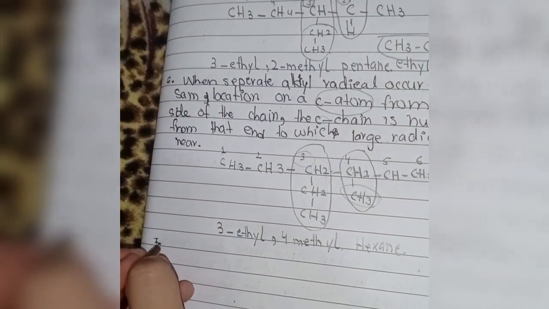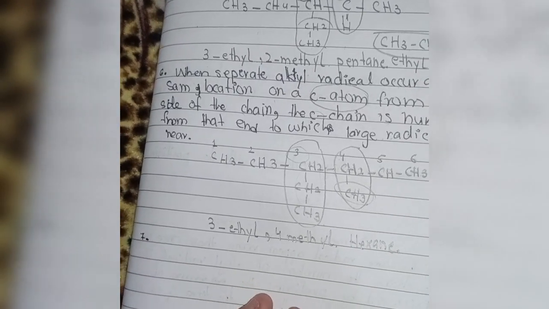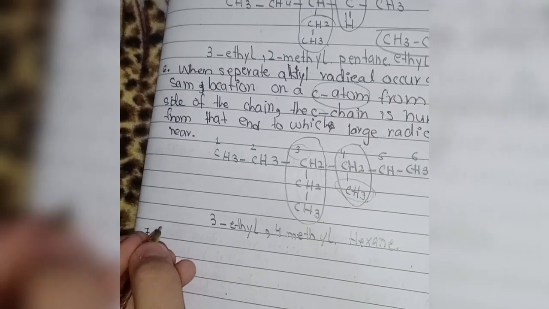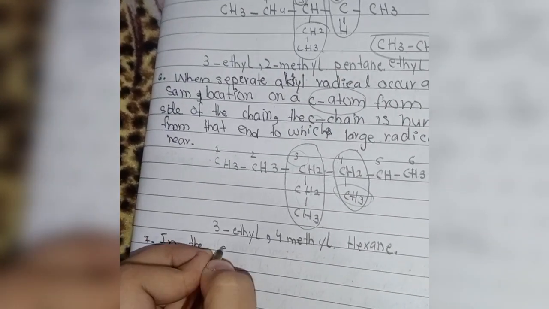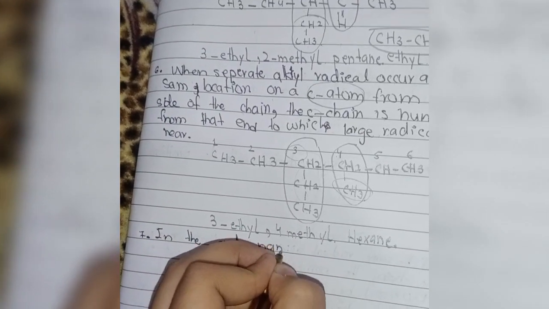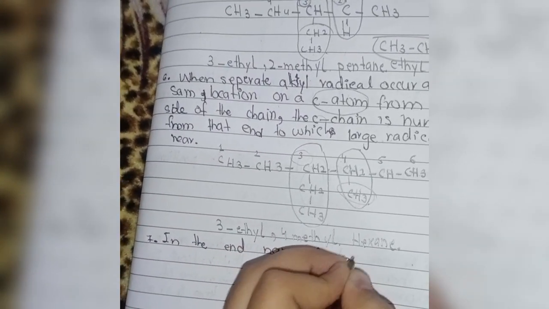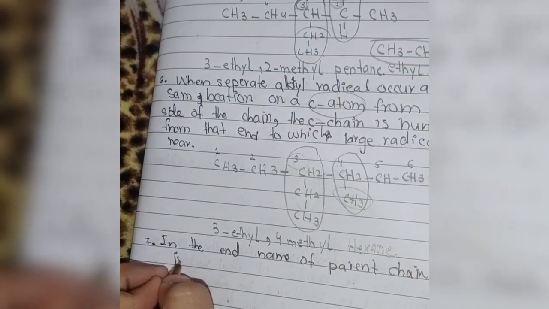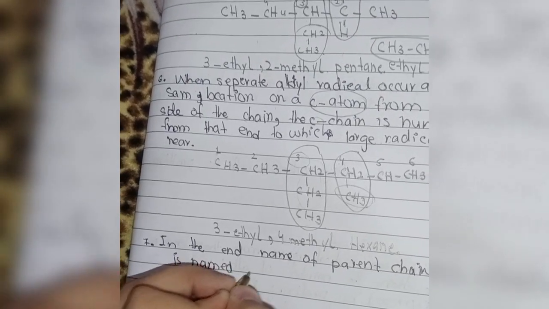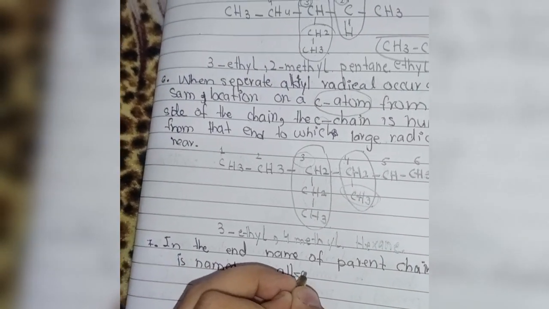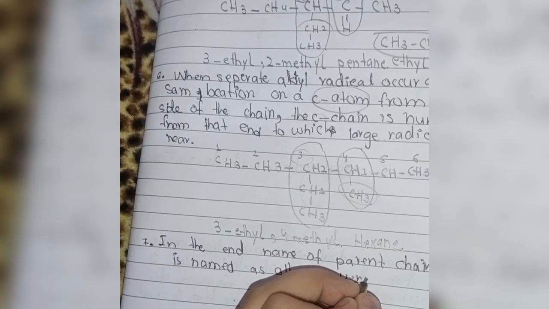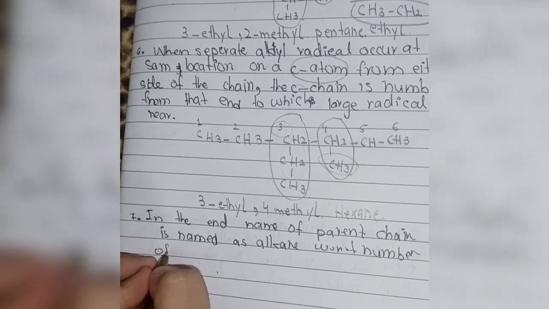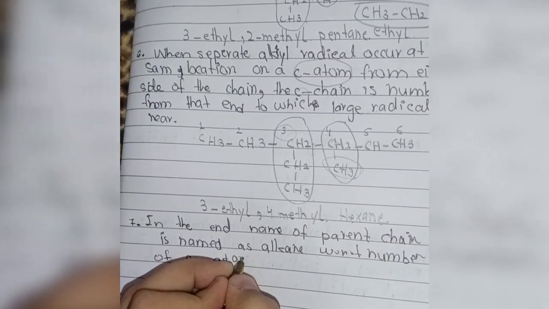Now the last one, that is 7. In the end, the name of the parent chain is named as alkane with respect to the number of C atoms.